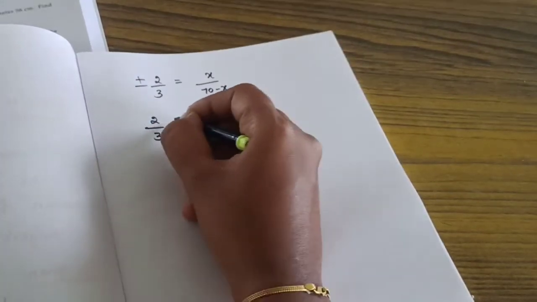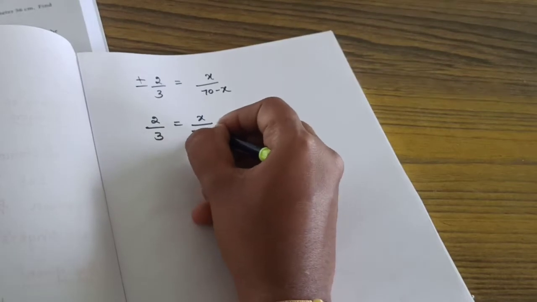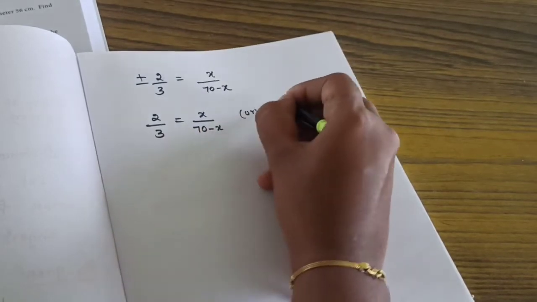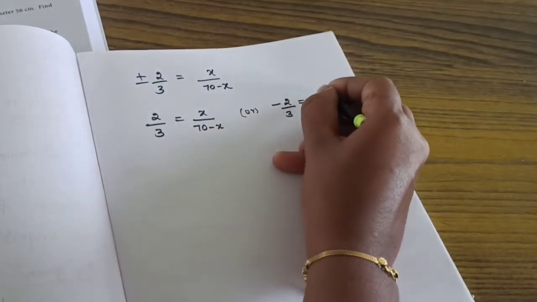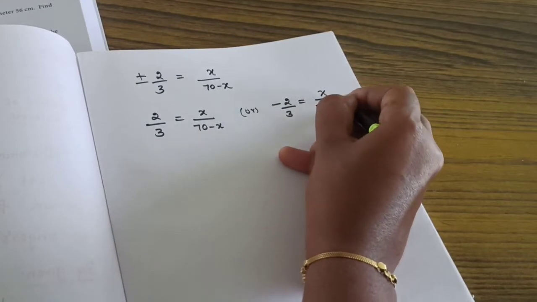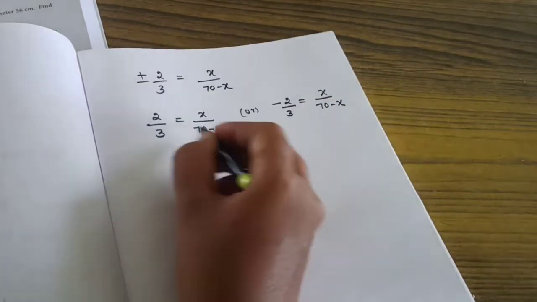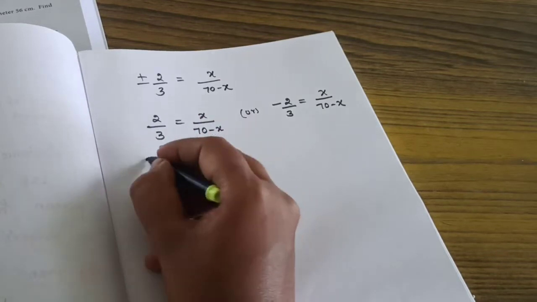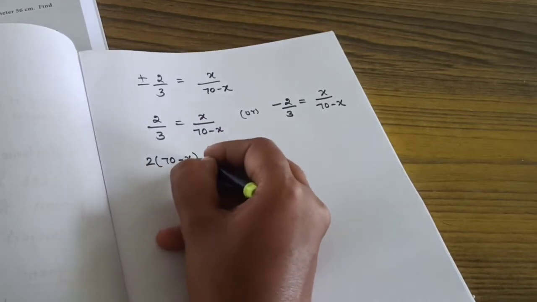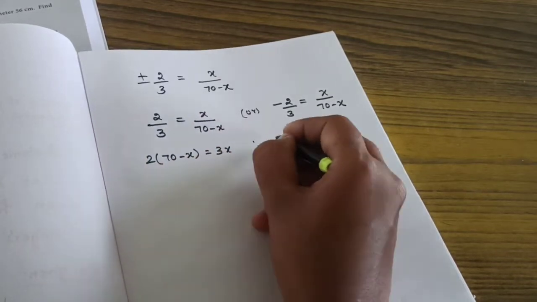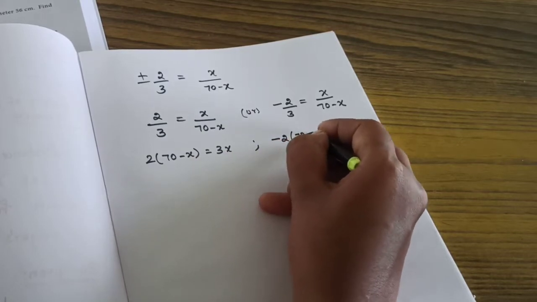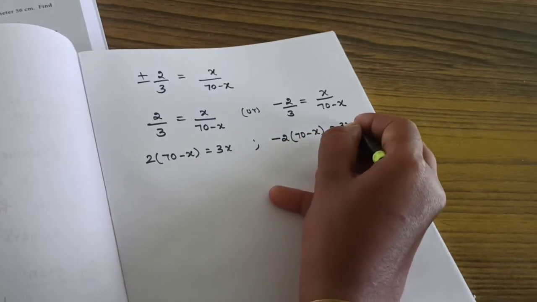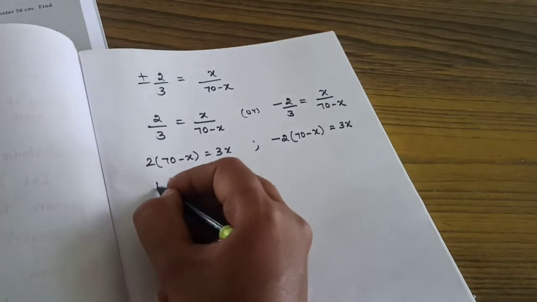So 2 by 3 is equal to x by 70 minus x, or minus 2 by 3 is equal to x by 70 minus x. We need to calculate both values. Just cross multiply this. 2 into 70 minus x equal to 3x, and here minus 2 into 70 minus x equal to 3x. Multiply the 2 inside.